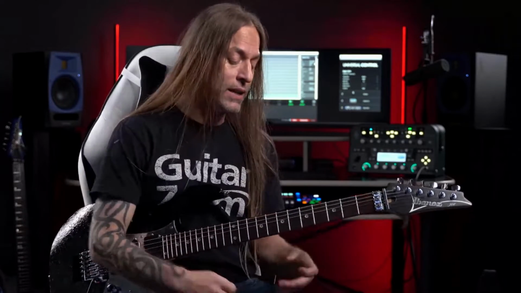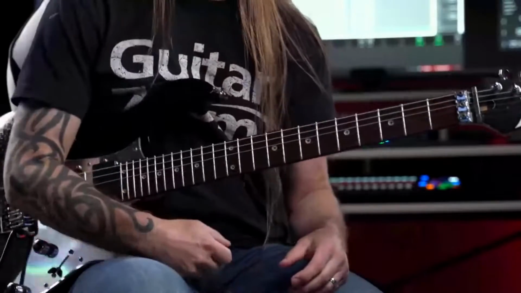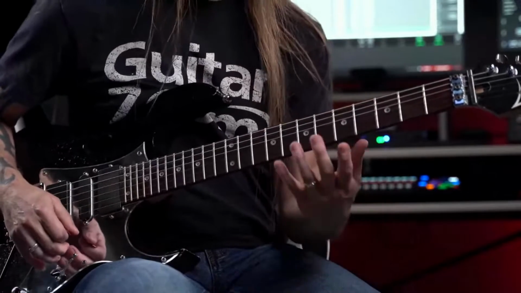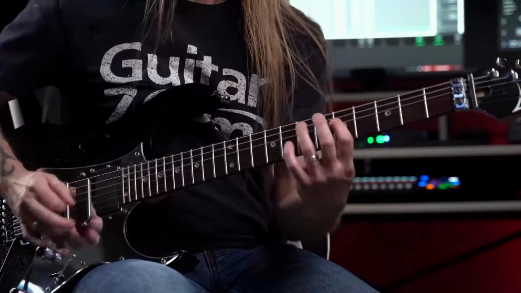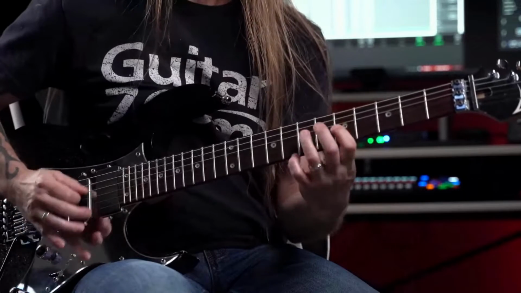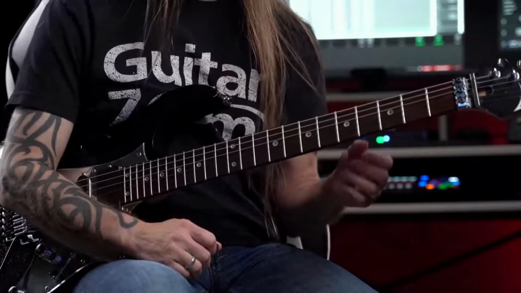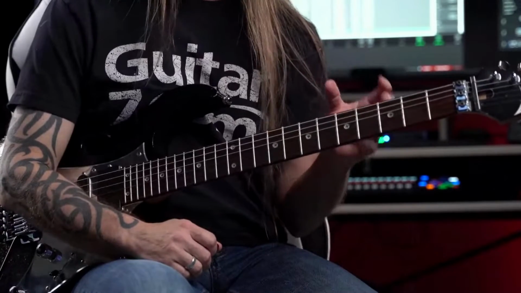So anyway, let's go ahead and get started. I'm going to switch over to this camera angle. Let's say we're in A, okay? And I've got my A minor pentatonic sitting right there.